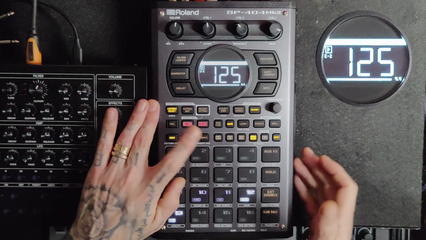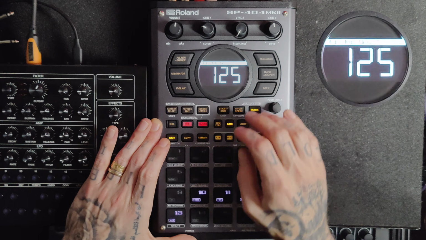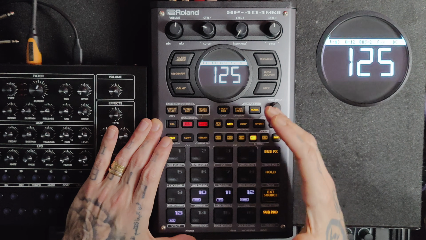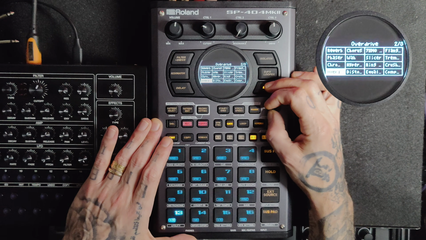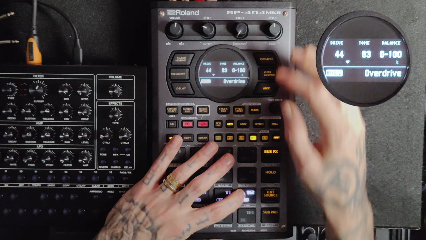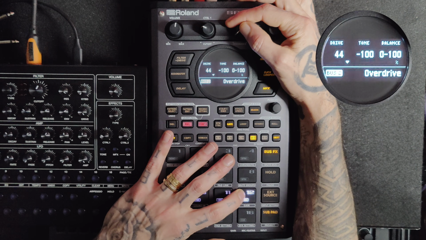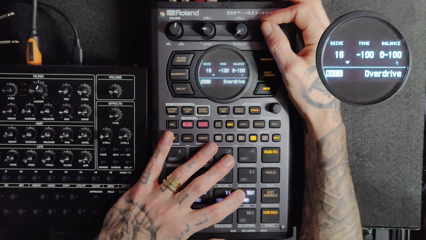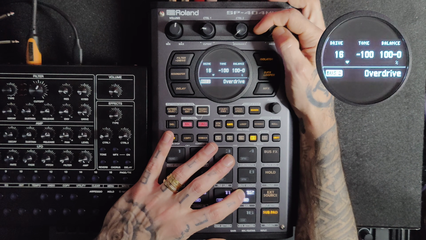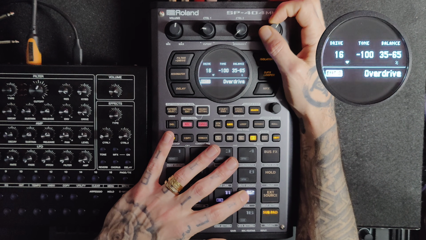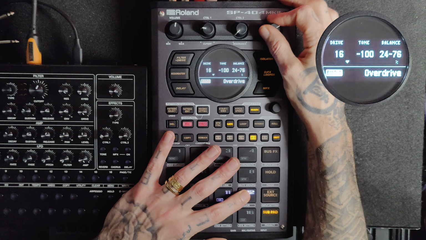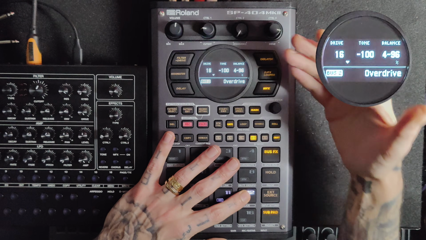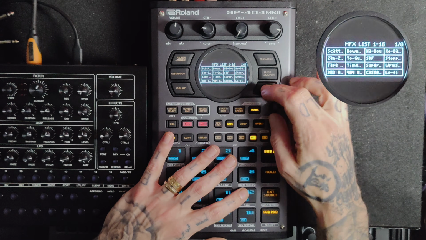Now we can start using the distortion, and we have to be really careful about distortion, and we have also different kinds of distortion. That's the overdrive, but it takes off a little bit too much of the low end, so I don't really like it.